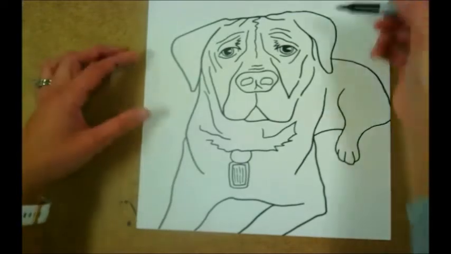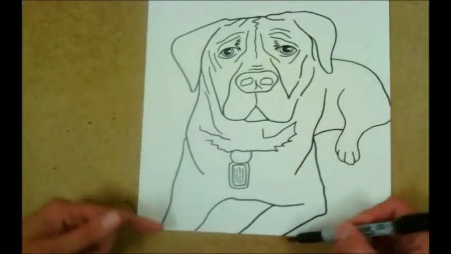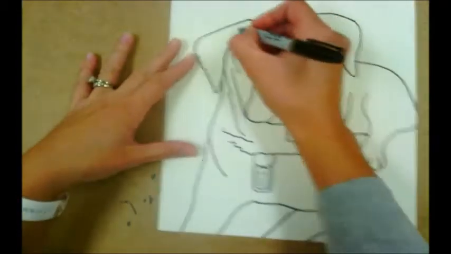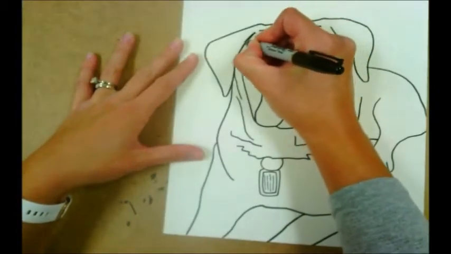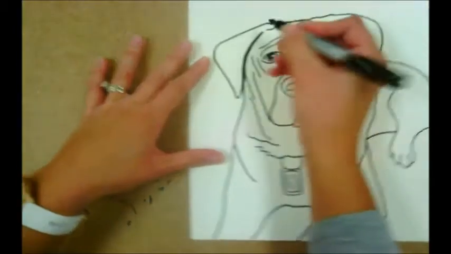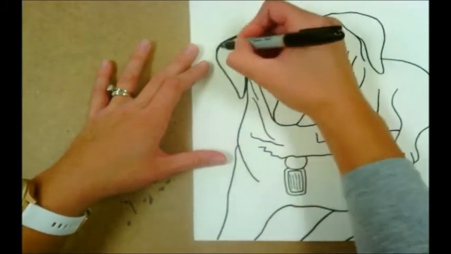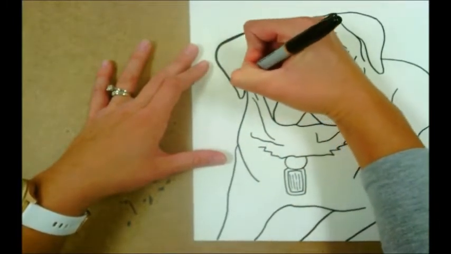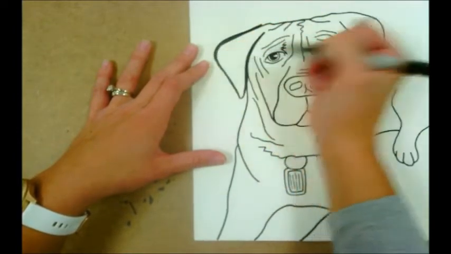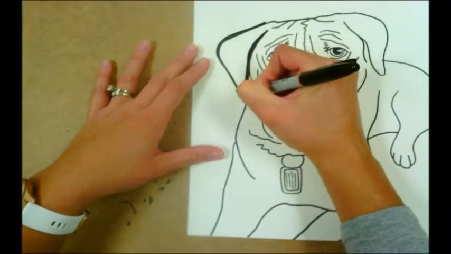So these are going to be areas that you want to stand out. I'm going to choose definitely around his face, his ears, and probably some of his legs. I want those areas to stand out the most. And all you're going to do is go back over some of the lines that you've already drawn. I like to say that I'm just doubling up the line. So I'm drawing a second, sometimes a third, maybe even a fourth line next to what I already have.